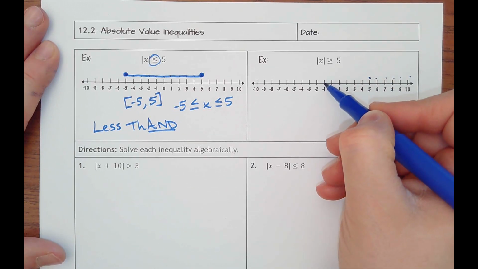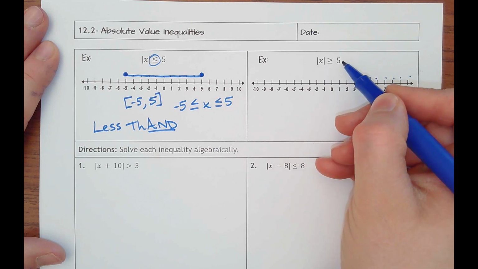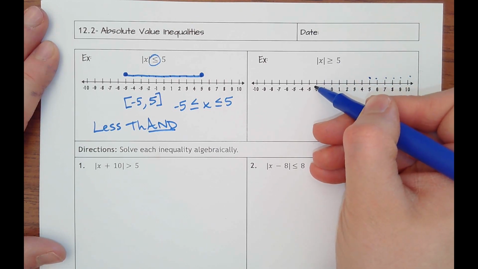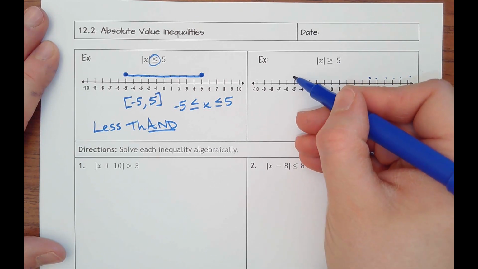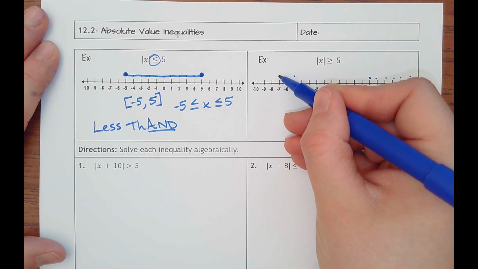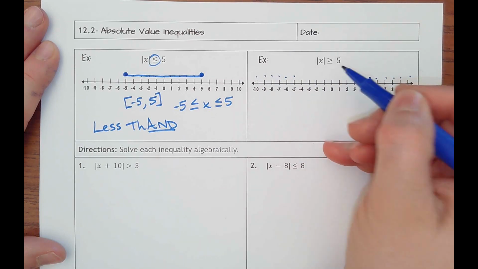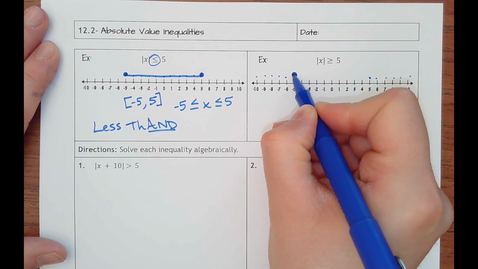Okay, let's go -1. Absolute value, that's 1. That's not bigger than 5. -2, no. -3, no. -4, no. -5, yes. -6, yes. -7, 8, 9, 10. So it would look like this.